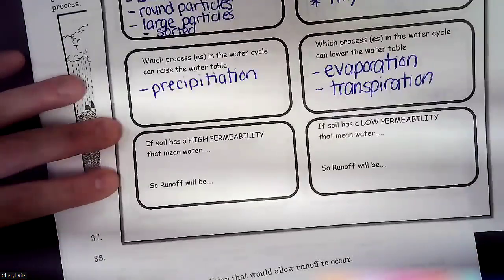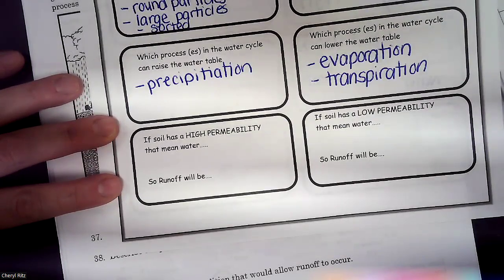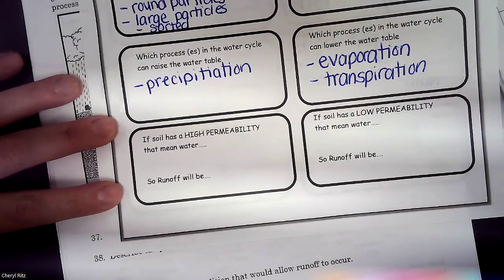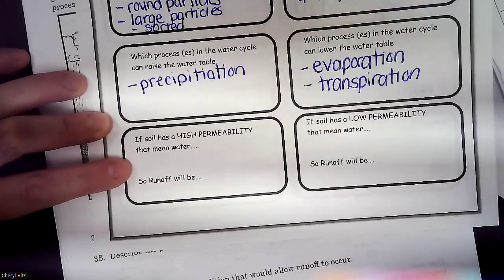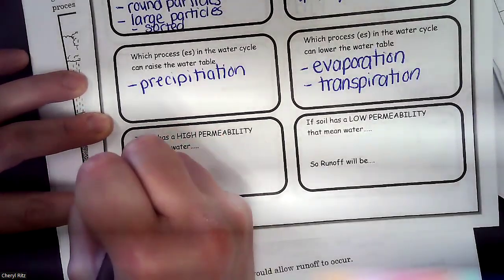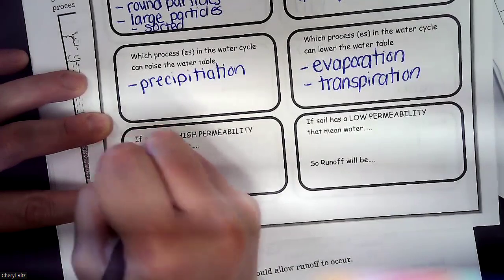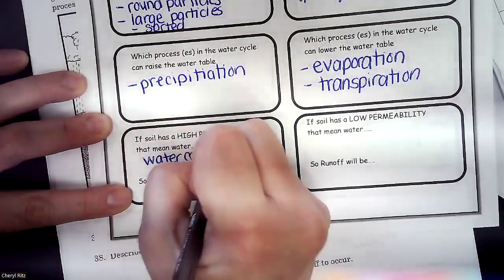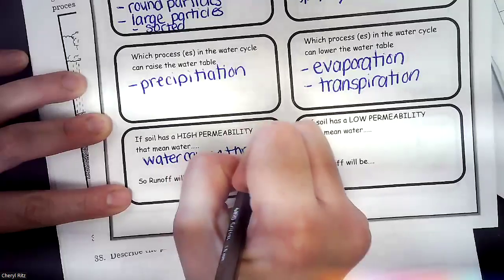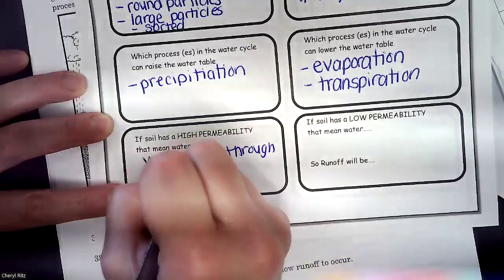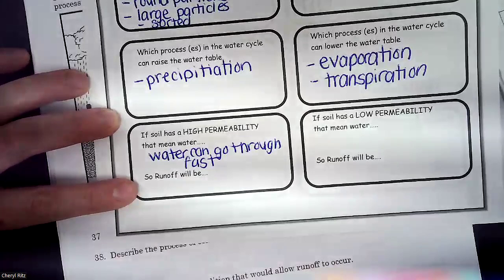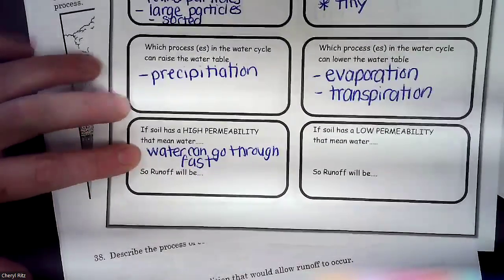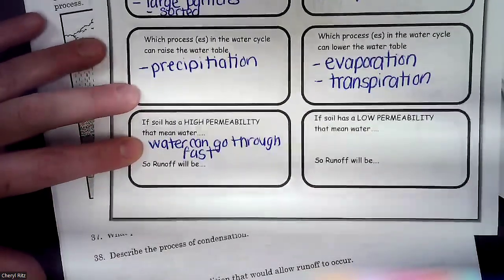If soil has a high permeability, that means water can do what? Water can go through fast. So if it has a high permeability and water can go through it fast, what happens with runoff?